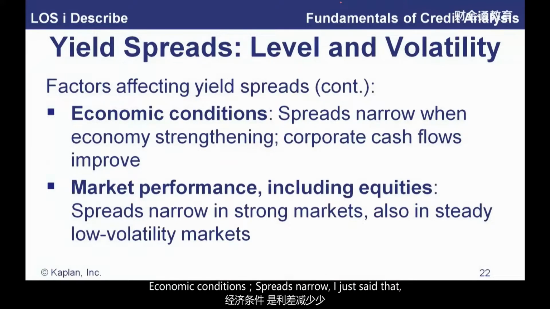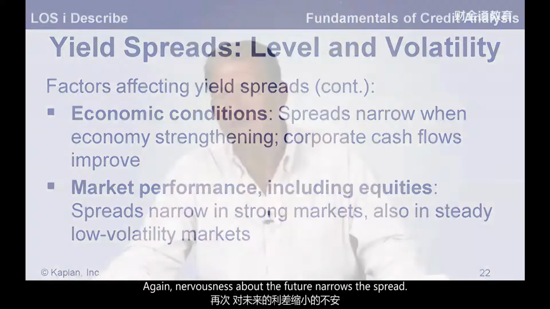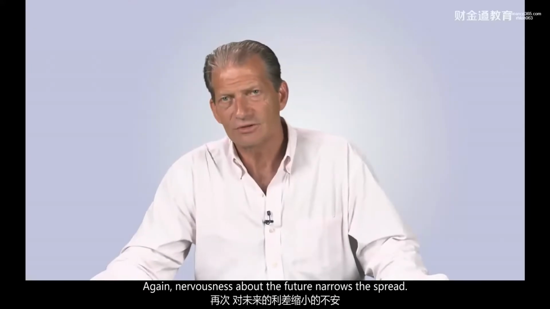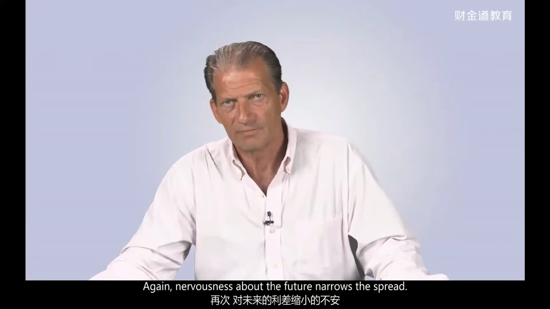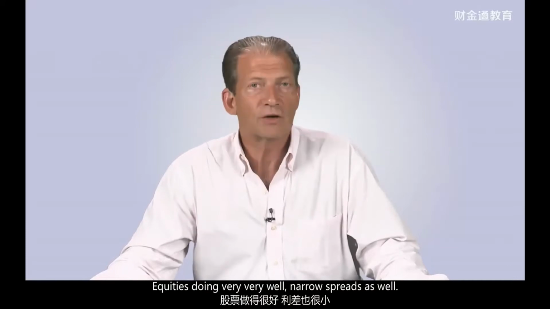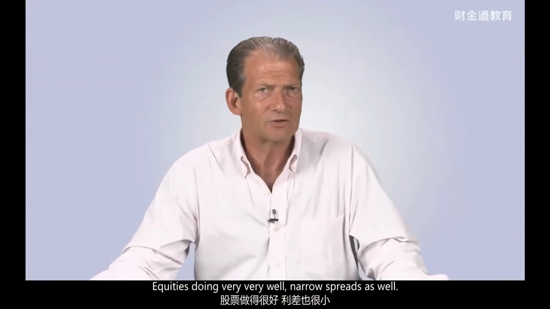Economic conditions, spreads narrow. Okay, I just said that. Corporate cash flows improve and spreads narrow during an expansion. But market performance can also affect these spreads. Spreads narrow in strong markets and also in steady, low volatility markets. Again, less nervousness about the future, narrower spreads. Equities doing very, very well, that'll tend to narrow spreads as well.